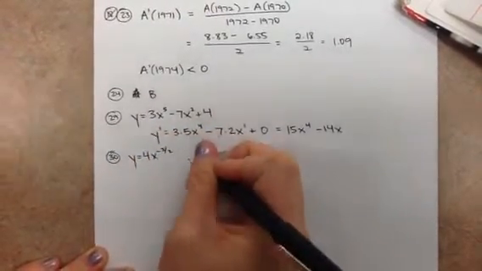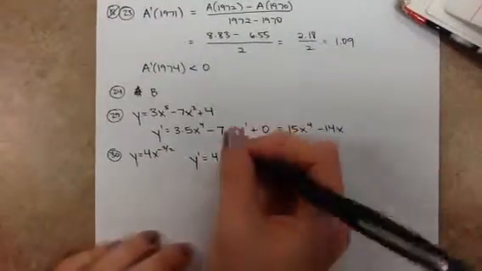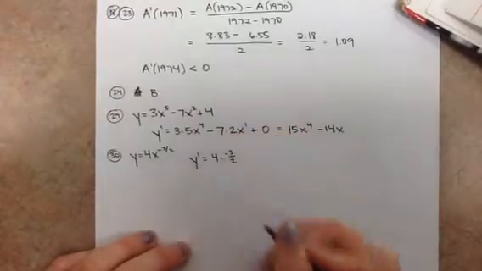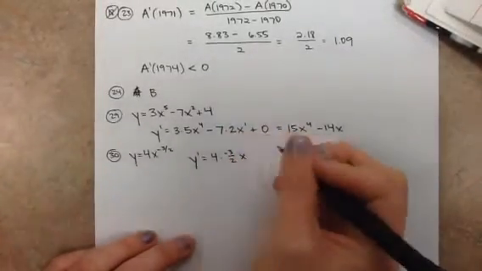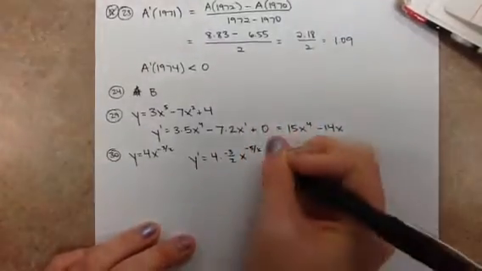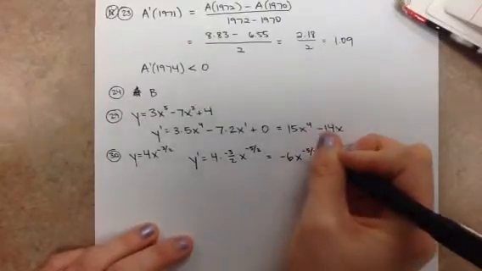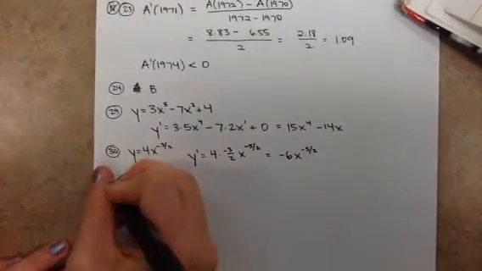Okay, here I start with the constant multiple rule again. The 4 is just going to multiply by whatever my derivative is. Power rule says the negative 3/2 comes out front as my new coefficient, and then my new power, I subtract 1 from my old power. Okay, let's clean this up. Negative 6x to the negative 5/2.